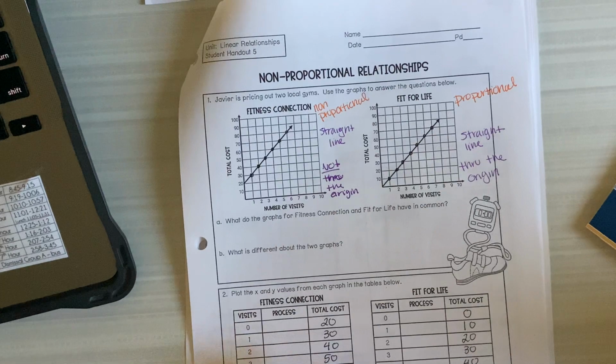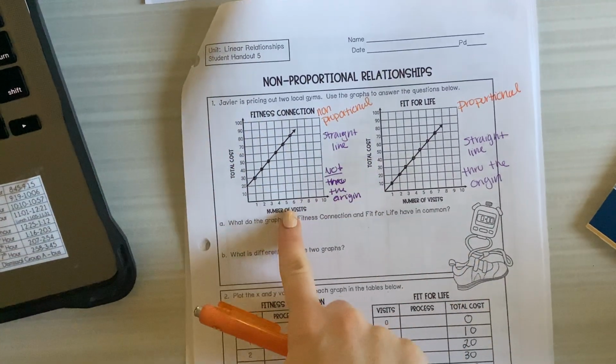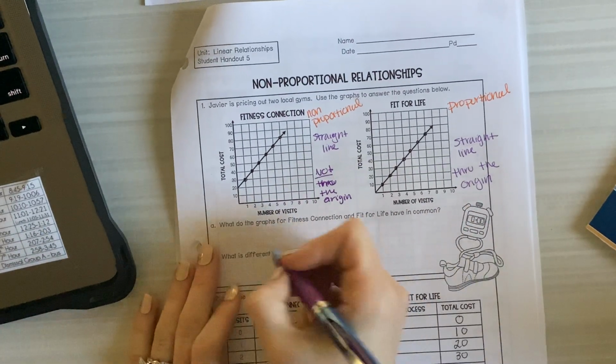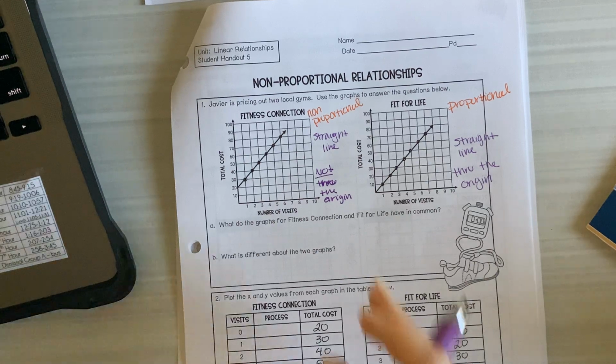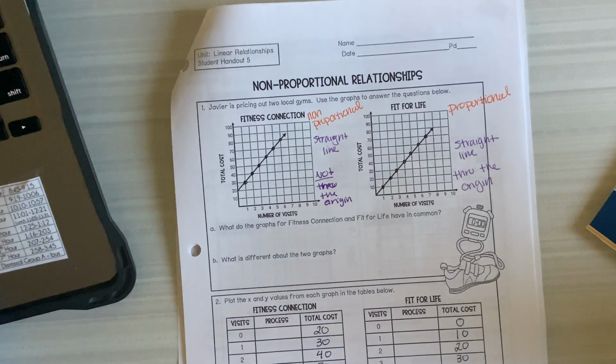So what are some things that are similar and what are some things that are different? Well, this one is Fitness Connection. Things that they have in common is that they are both straight lines.